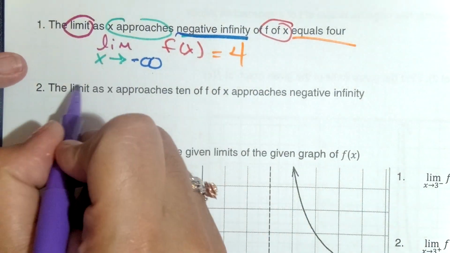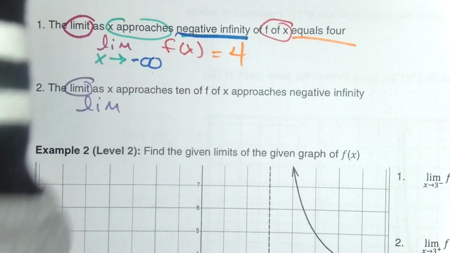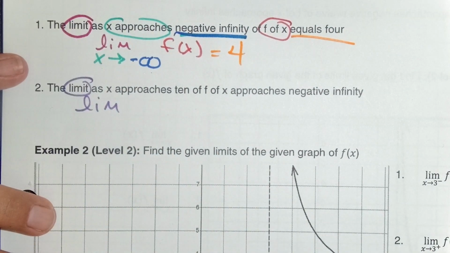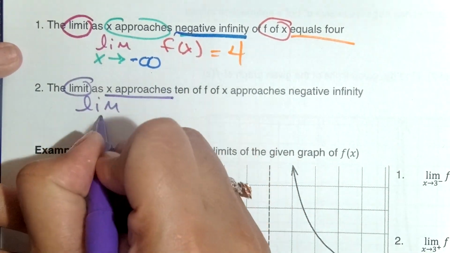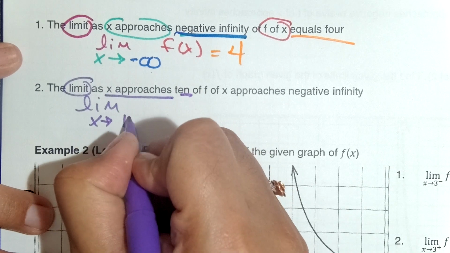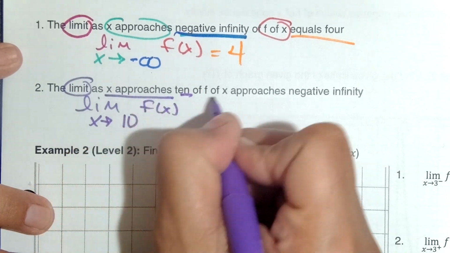Okay. Next one, limit, LIM. Do I need different colors? Sure? Okay. X approaches 10, f of x.